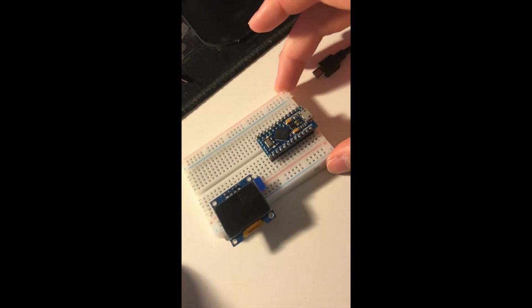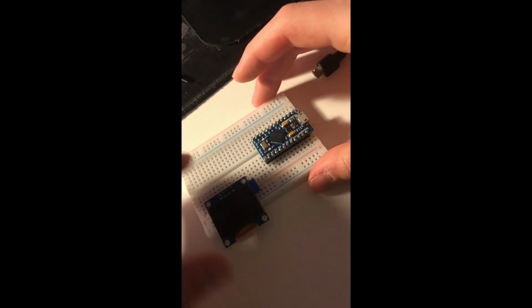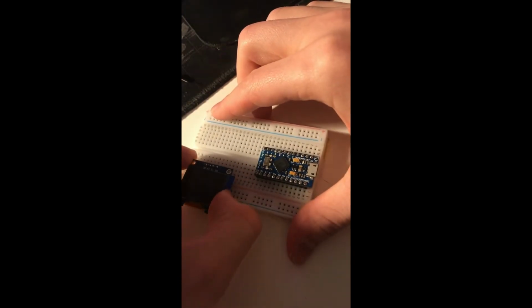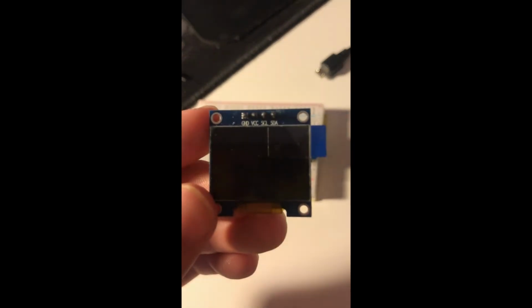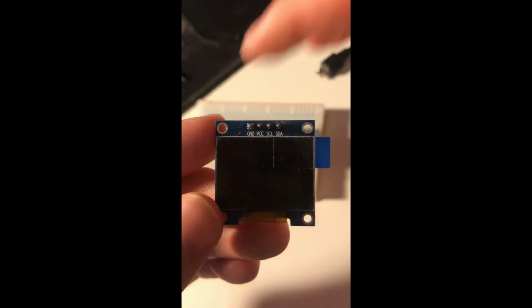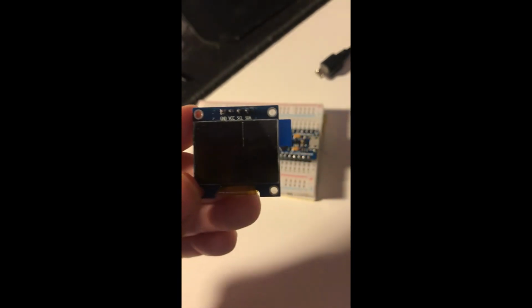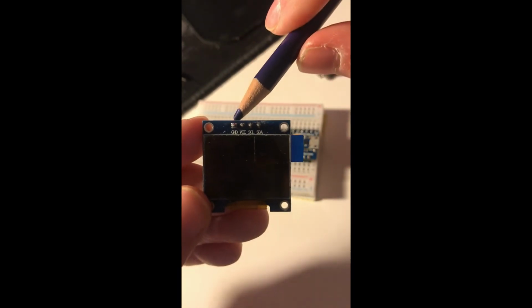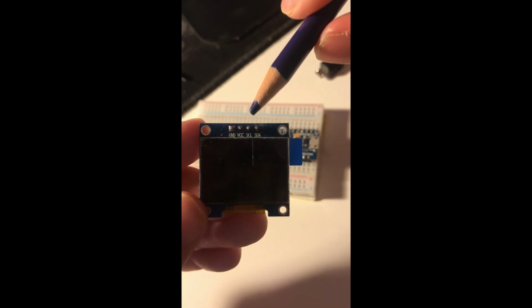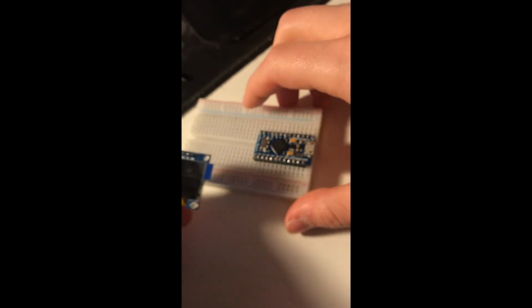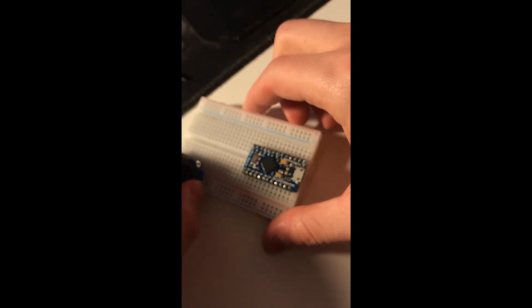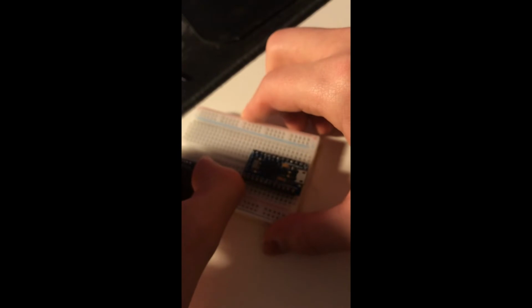Fairly simple setup. And you're going to want to line up. Actually, I'll show you first so it's easier for you guys. So, you can see there's a ground. Here, let me point with a pencil for you. As you can see, there's a ground, VCC, SCL, and SDA. Now SDA connects to pin 2 on the Arduino. So I'll show you what that looks like in a minute.